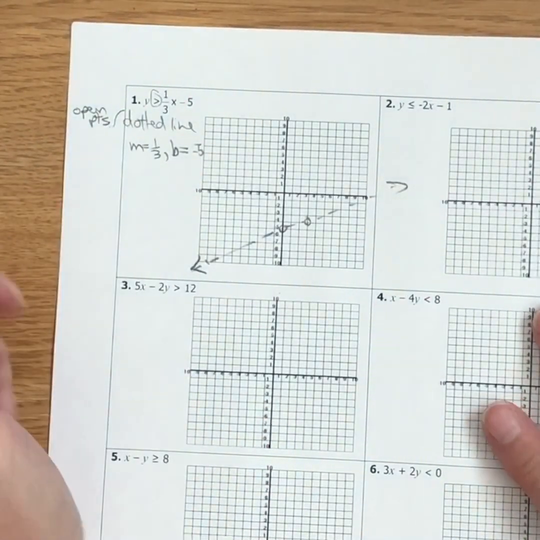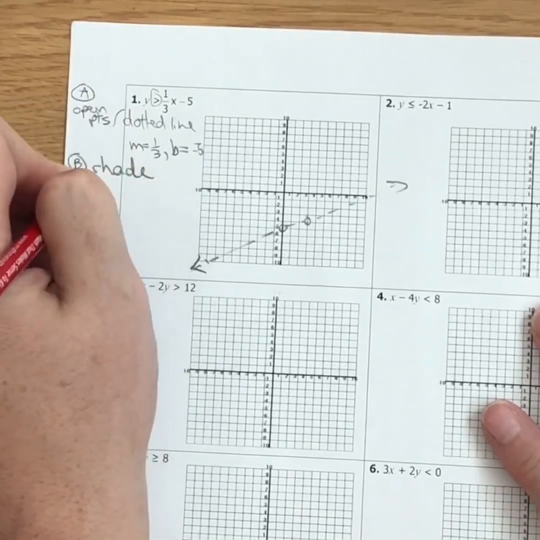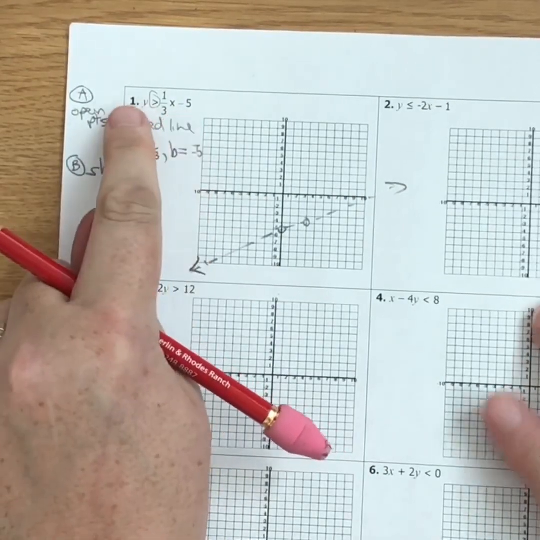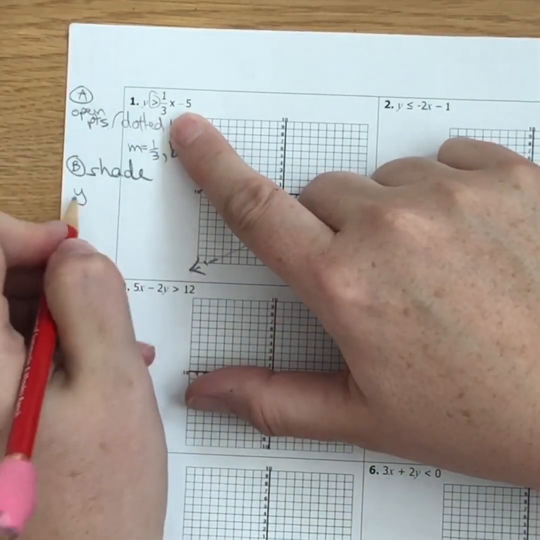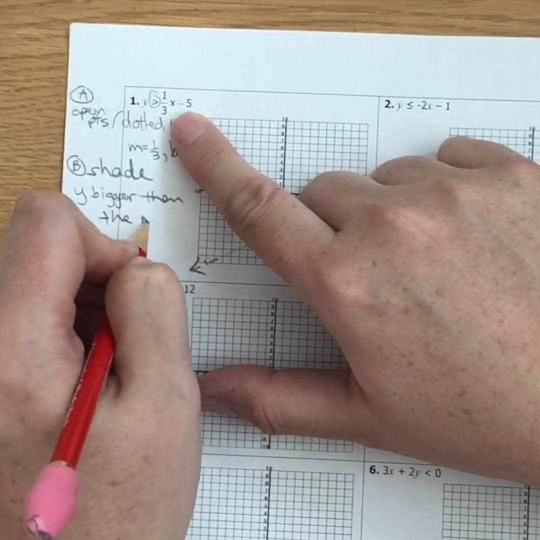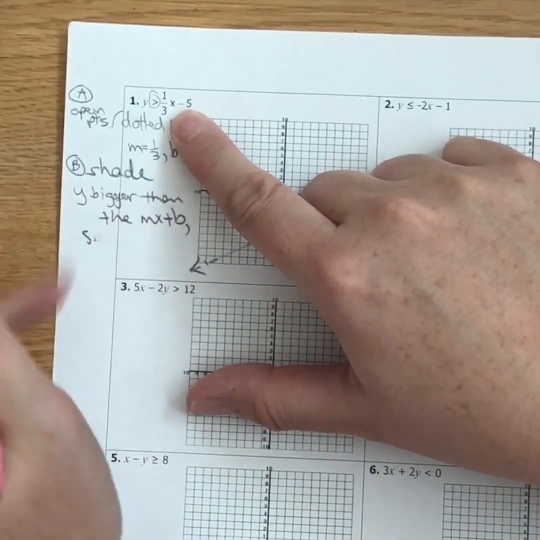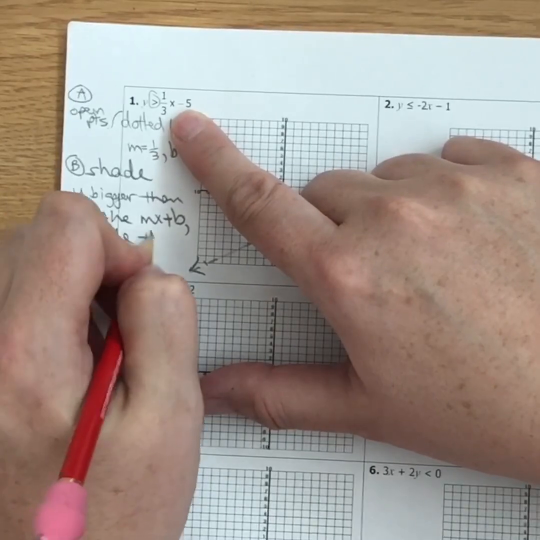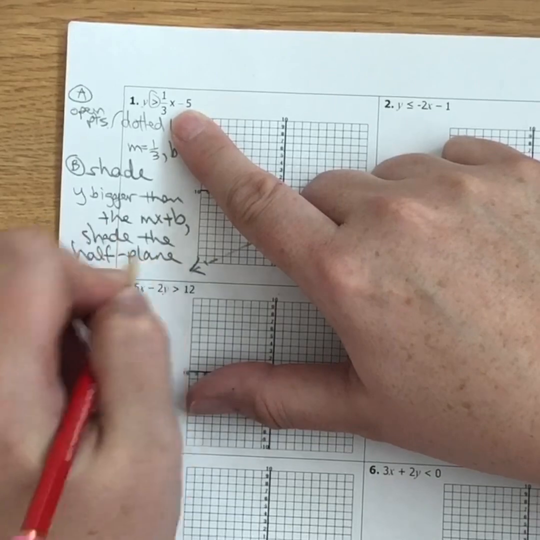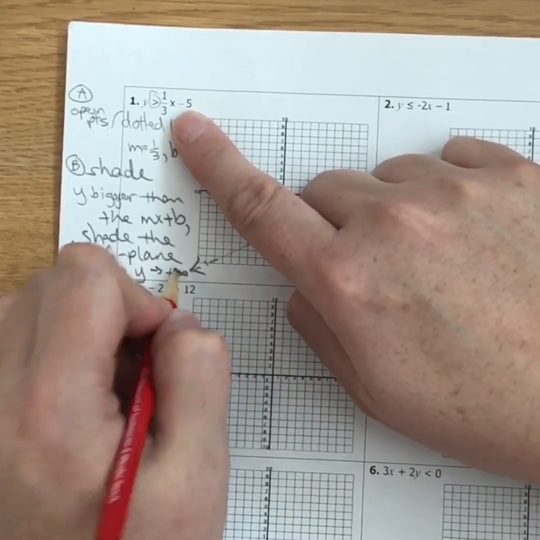Now, which way do we shade? So this is like part A and part B for the shading. I want you to look at this. Is y bigger or smaller than the mx plus b? Since y is bigger than the mx plus b, you want to shade the half plane where y goes to positive infinity.